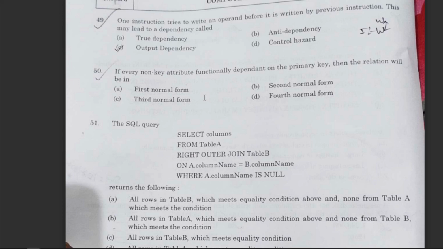Now 50th is: if every non-key attribute is functionally dependent on the primary key, then the relation will be in which normal form? So in this case, the relation is in third normal form.